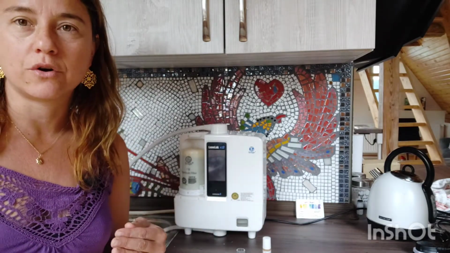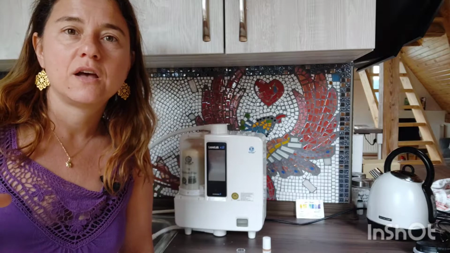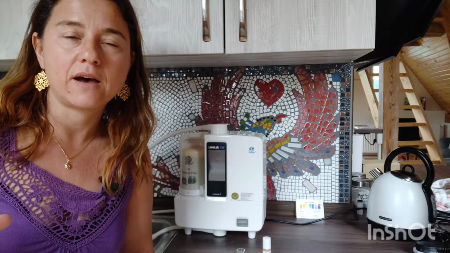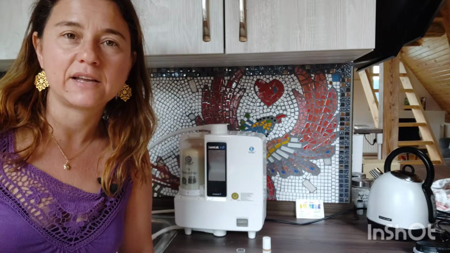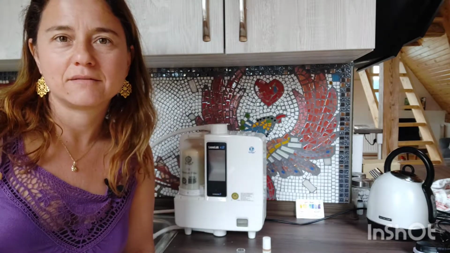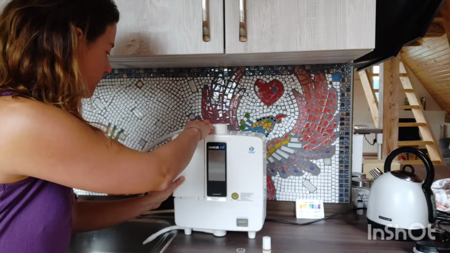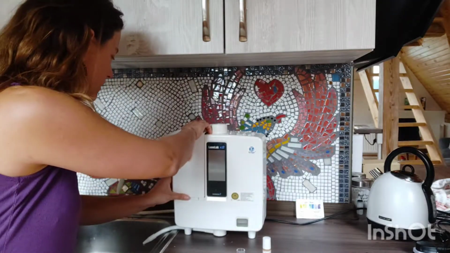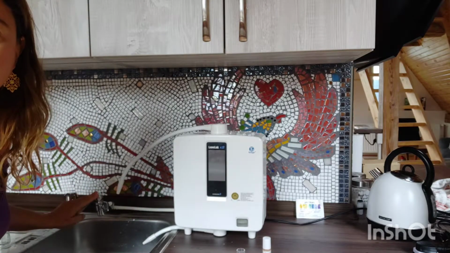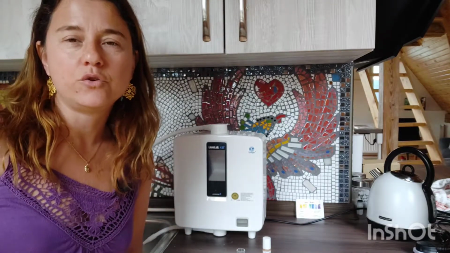Actually, I am not on tap water. We have a pre-filter for the whole house, which filters the water from the well, because we have a well and it wasn't safe. It had some E. coli bacteria, so we have a filter and a UV light which kills the bacteria, and then it comes to this machine which ionizes it. So basically this water that comes out here, I will call it filtered water, because we do have a filter on it and a UV light.